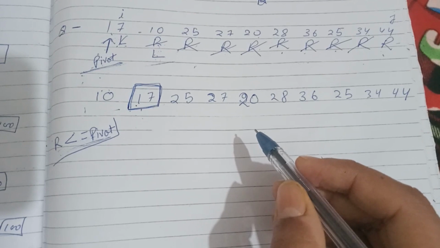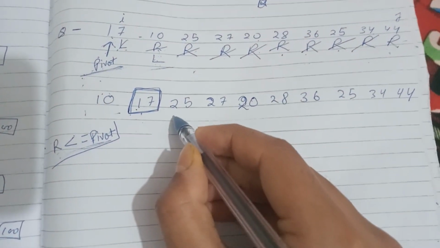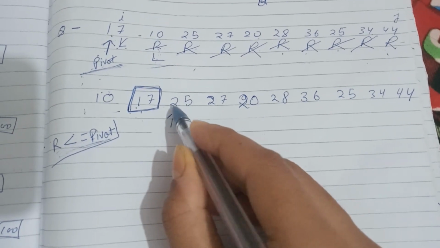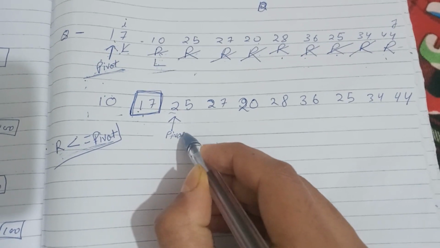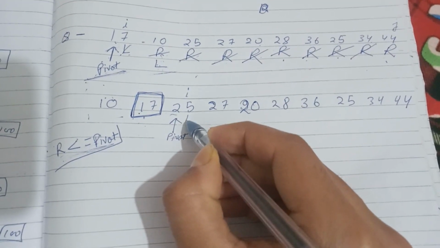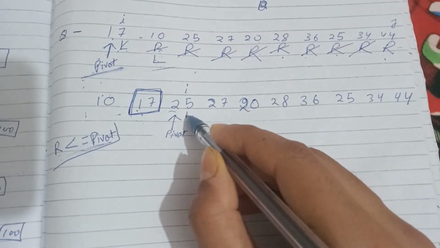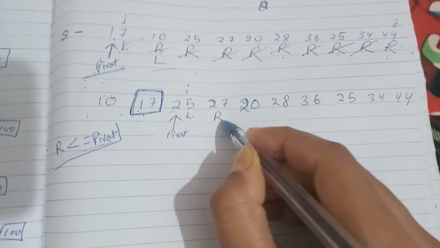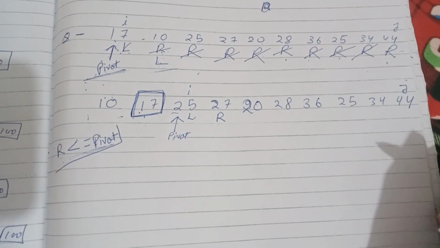Again apply the same process that I have told you in the beginning. Means you choose the first element of the part you want to sort as pivot element, mark it as I. Also L is equal to I, the second place element is R, and the last is J. Now do the same process.